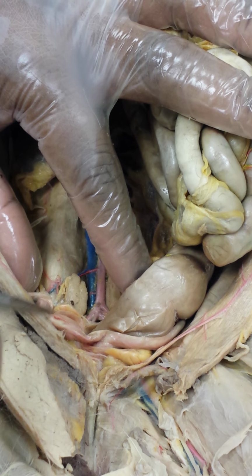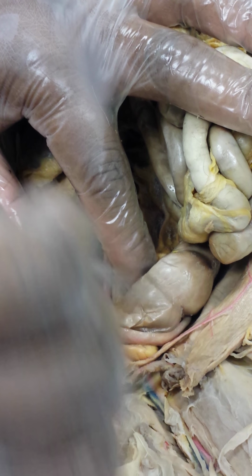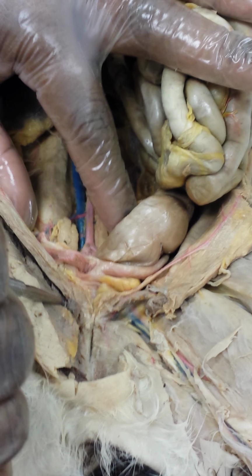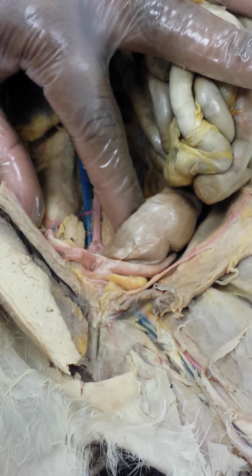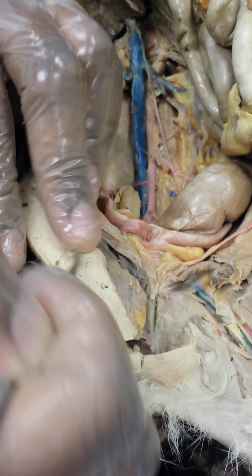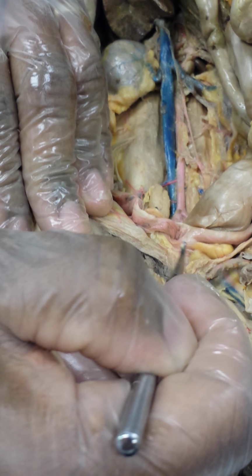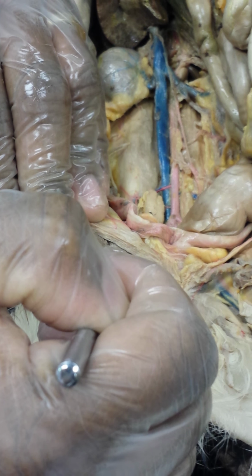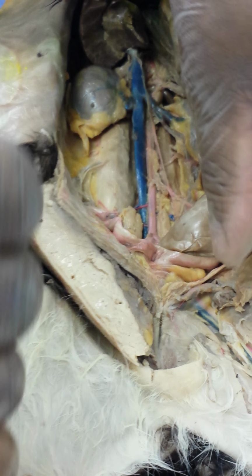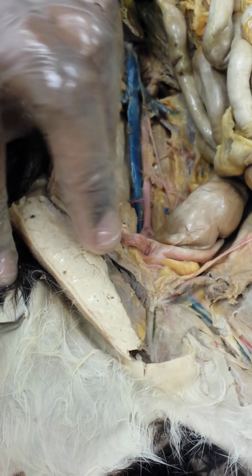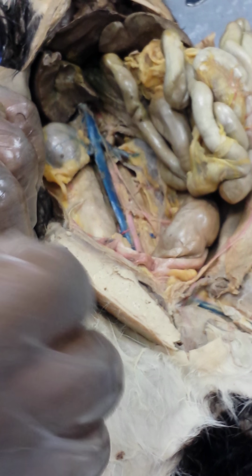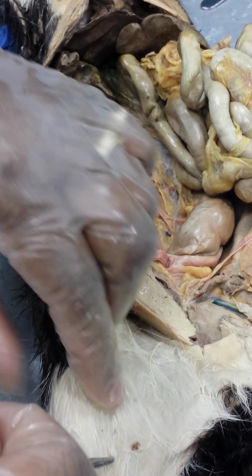And the common iliacs continue on through the pelvic area, leaving the pelvis into the femoral area and becoming bifurcated again into your internal and external iliac arteries. The internal just supplies the local area, whereas the external continues on and bifurcates.